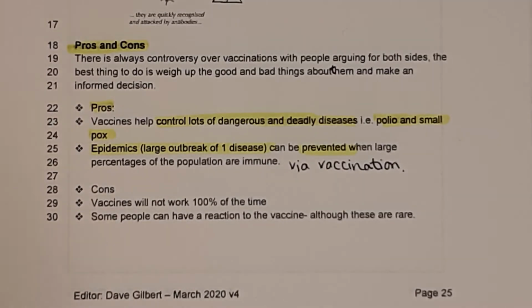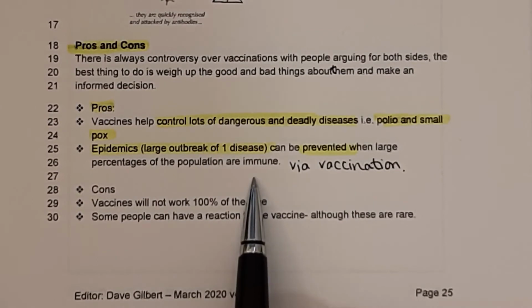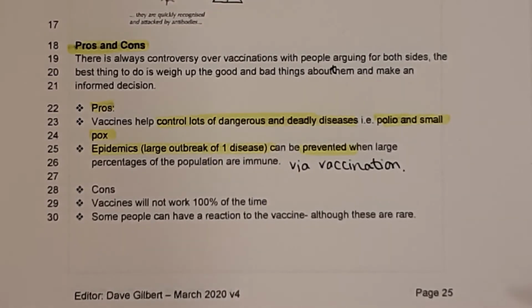So another way to have large percentages of the population being immune is when they've had it. Again, we see this with coronavirus. People who have had the disease generally appear to be immune to it, and that's the case with most diseases. It's quite rare to catch the exact same disease multiple times.